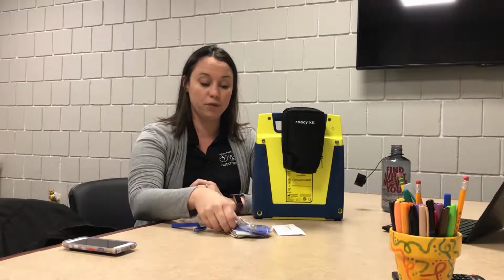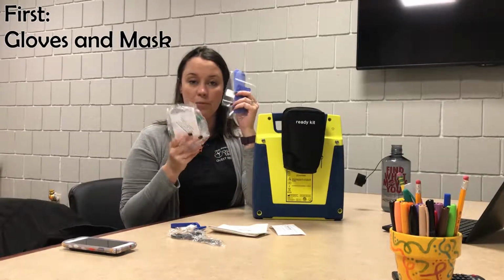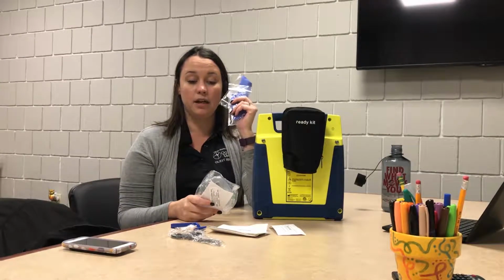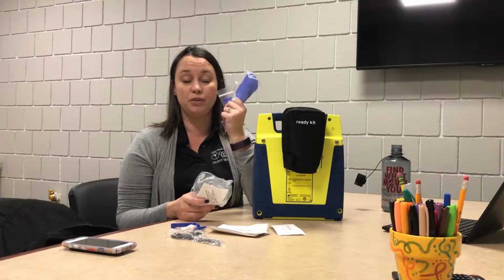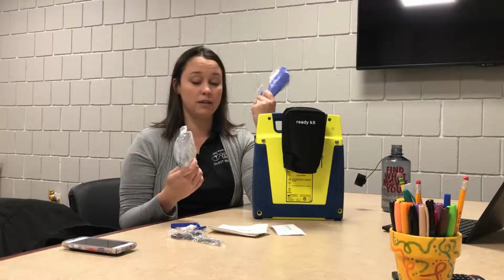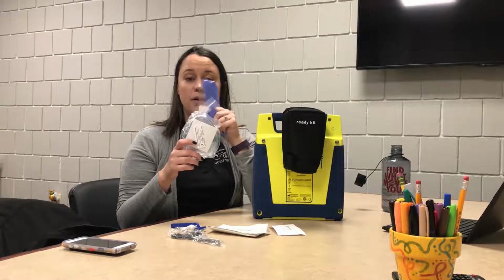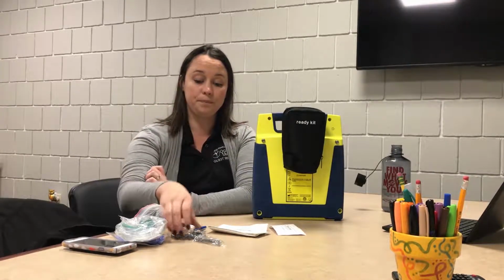If for some reason this AED needs to be deployed and used, the things that you will want to have are first and foremost your universal precautions, which are your gloves and your mask. This is not only to protect the person who needs medical attention, but also you, protecting you from anything that they could have. It's just called universal precautions. It protects you against any bloodborne pathogens, or actually creates a barrier between your mouth and the other person's if for some reason you had to actually provide rescue breaths. So there are gloves and a mask in the ready kit.